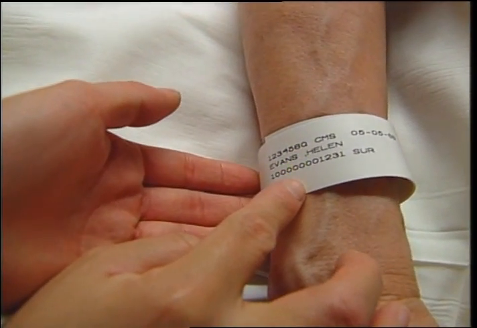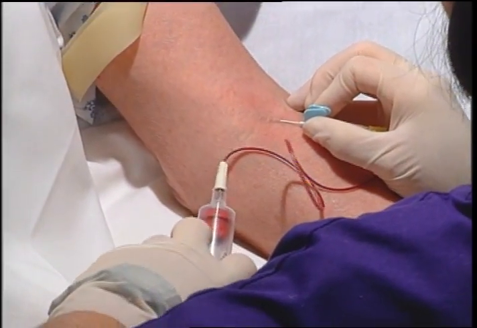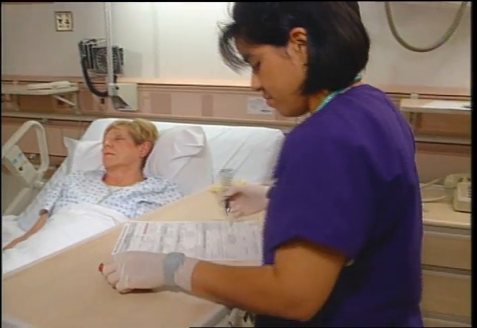If the patient is unconscious, look at the name on the wristband. Then find another person who can identify the patient. Do not pre-label the sample tube. Draw the sample and then label it at the patient's bedside.